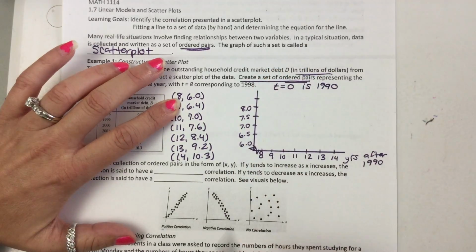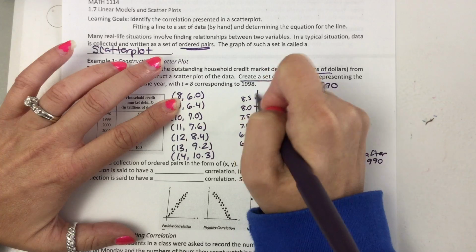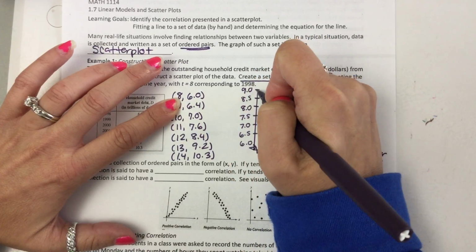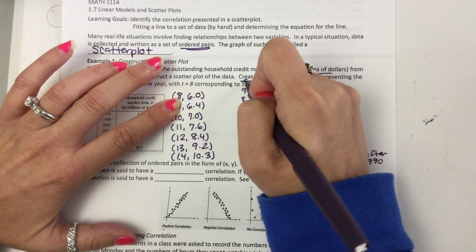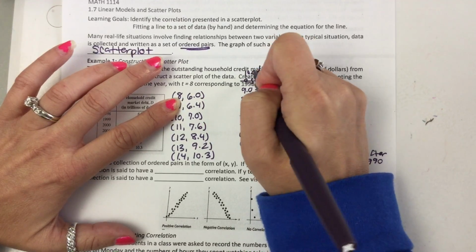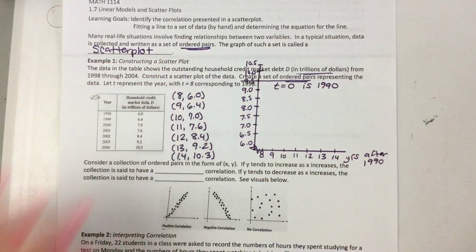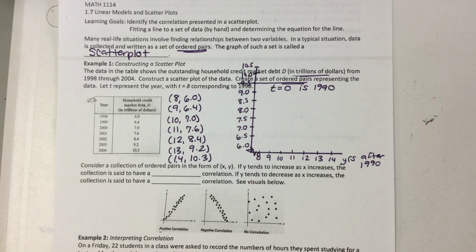I'm going way up here. I'll be off the grid. 8.5, 9.0, extend it. We'll go 9.5, 10.0, 10.5. Now, when you're graphing your scatter plot, all you do is put a point for each ordered pair.